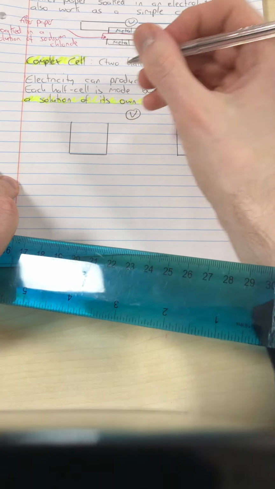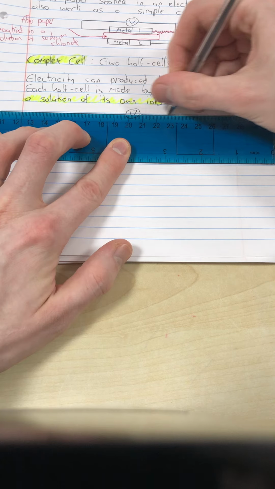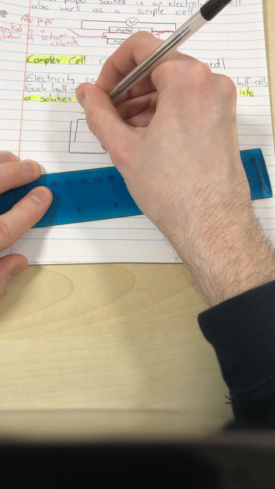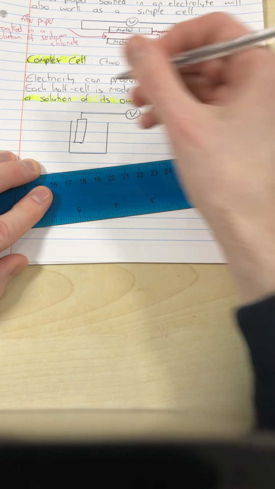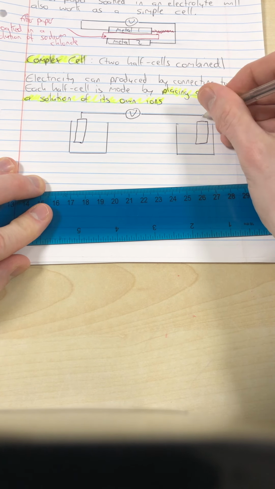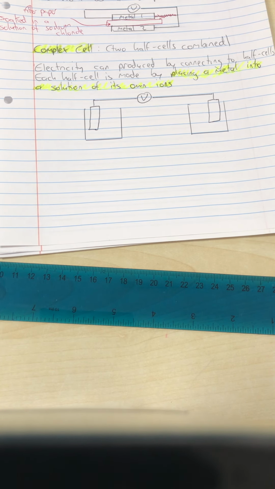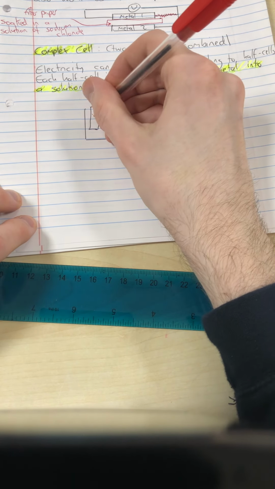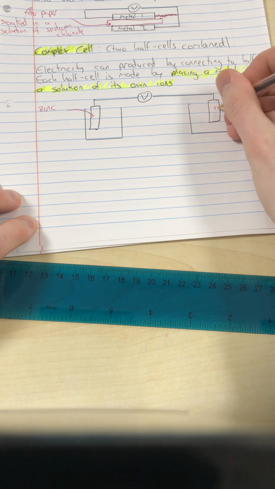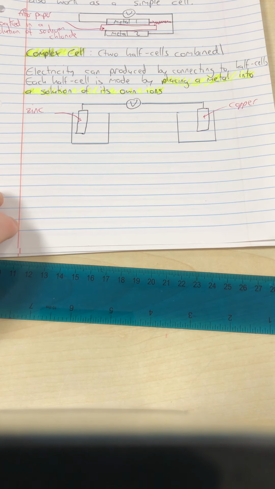And in each beaker, we're going to have a metal. Again, it has to be two different metals, but let's just keep it the same as last time, just to show you how it works. So zinc here and copper over here.